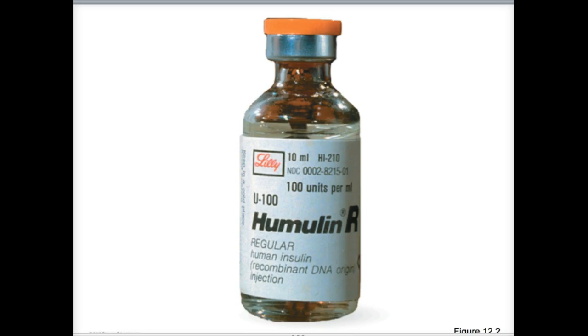So here's what that humulin looks like. And if you look a little closely here at the label, you will see that it says that this is recombinant DNA, that this is how this was made. It was literally cutting and pasting pieces of DNA together to get what we wanted.